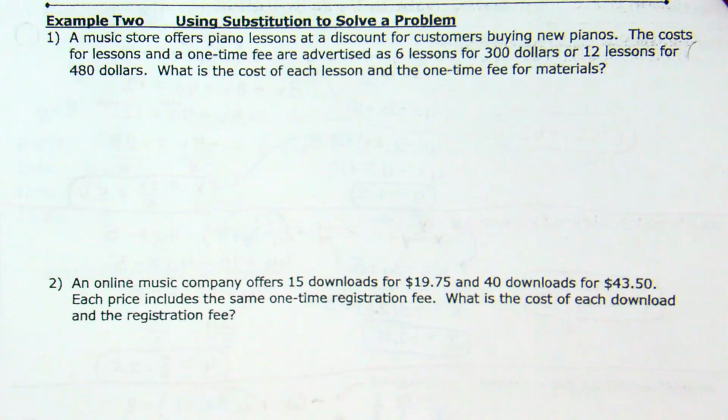I don't like words. Step 1 is to read the problem. Okay, you have to read the problem. A music store offers piano lessons at a discount for customers buying new pianos. The cost for lessons and a one-time fee are advertised as 6 lessons for $300 or 12 lessons for $480. What is the cost of each lesson and the one-time fee for materials?